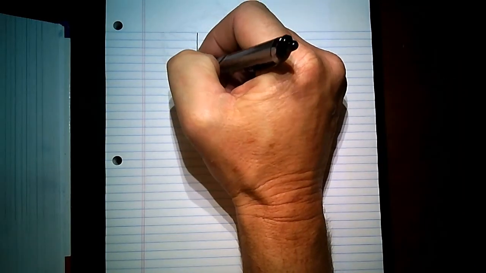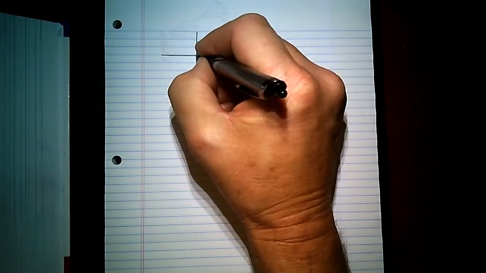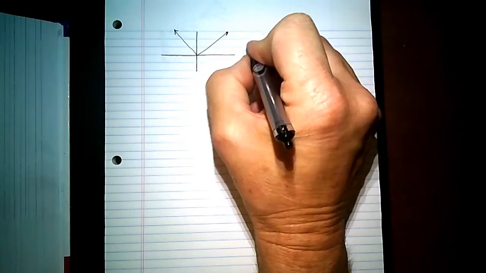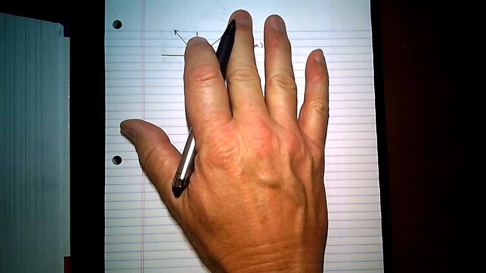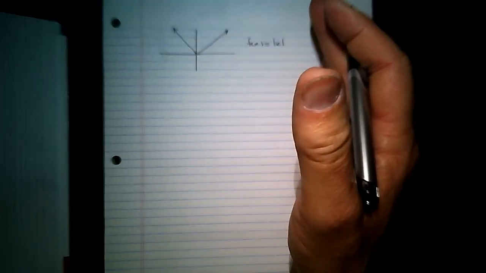In addition to that, we have a function such as this one. This is a simple function. This is f of x equals the absolute value of x. I think I fixed it for the next 14 seconds. So this is the function f of x equals the absolute value of x.